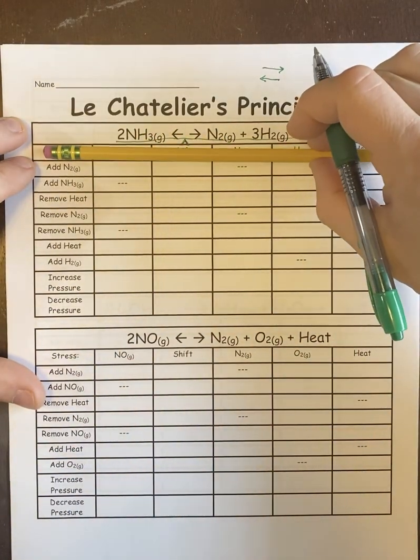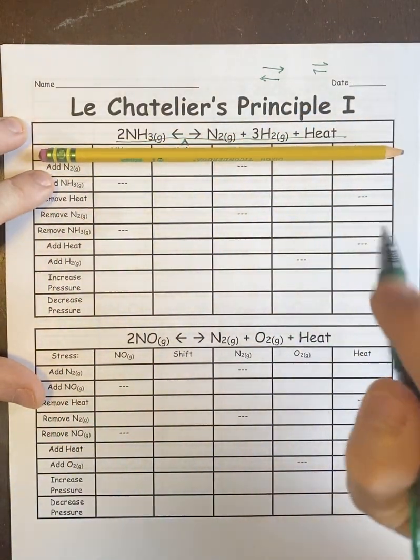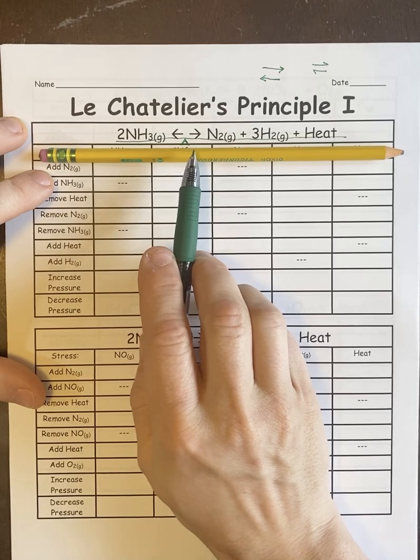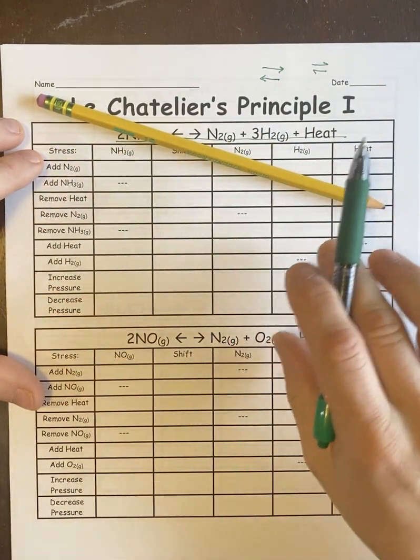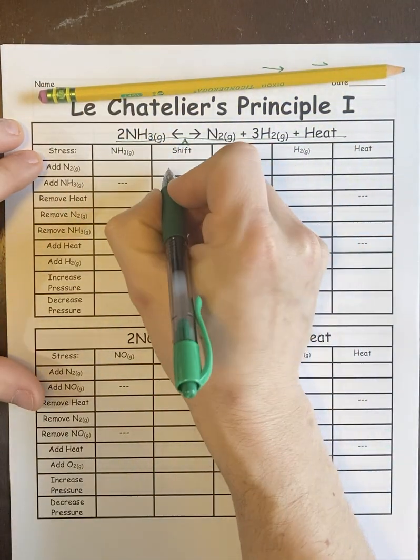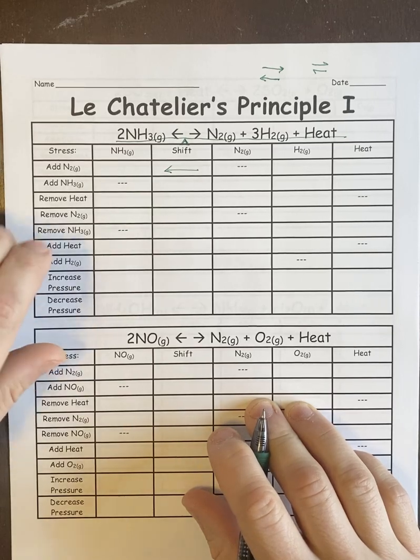So let me give you an example. If I were to add N2 to this, so if here's my balanced equation and N2 is on the right, if I add more N2, the seesaw is going to go like this. So the left side goes up, the right side gets heavier and goes down. That means my shift is to the left. We always shift to the side that goes up.